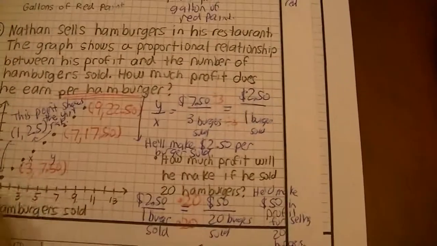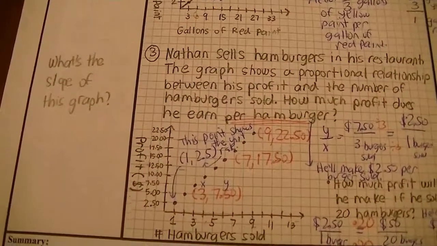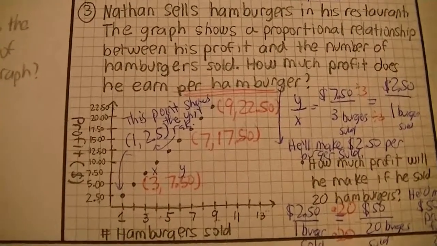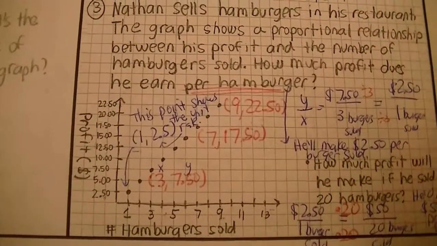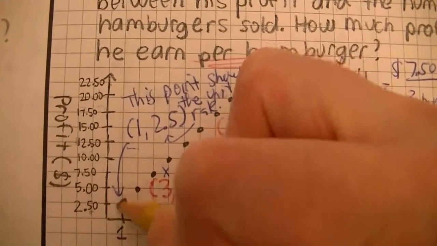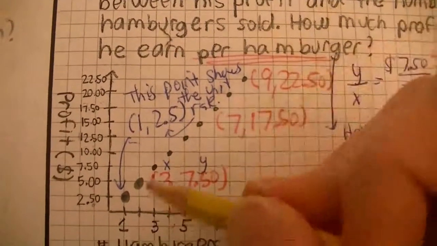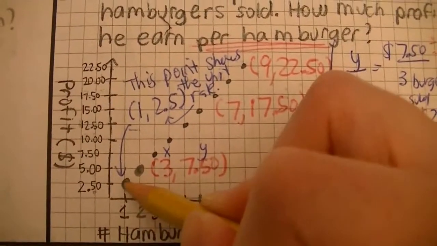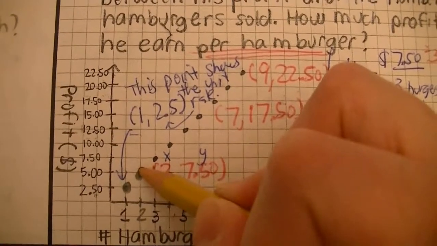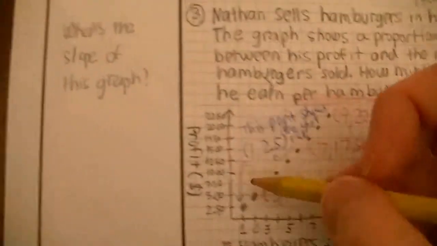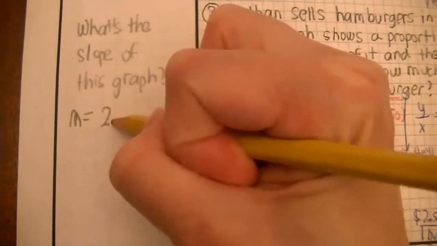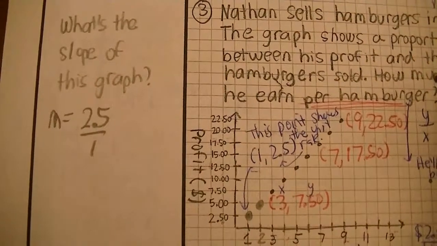All right, I want you to try and find that slope on your own. I don't care which 2 points you use. You should use 2 different ones than me to see if you get it right. I'm going to try to make it easier myself. I'm going to go from here to here. Because it's counted by 250, I go up 2.5 to the right 1. So my slope is equal to 2.5 over 1.